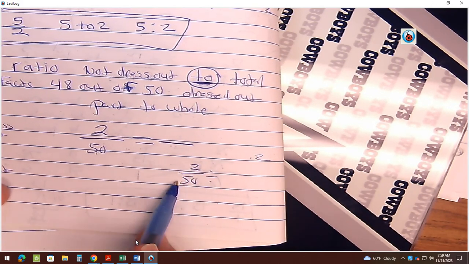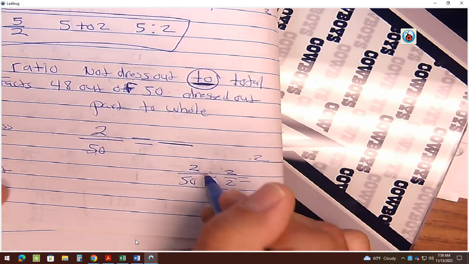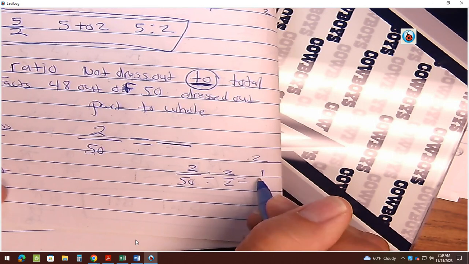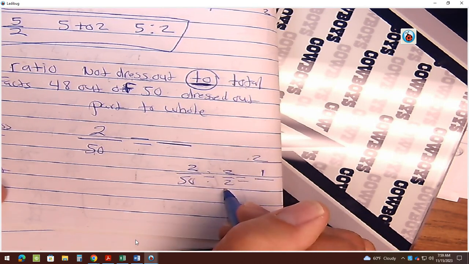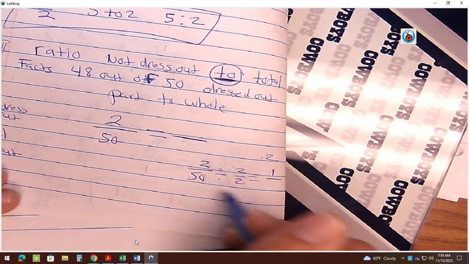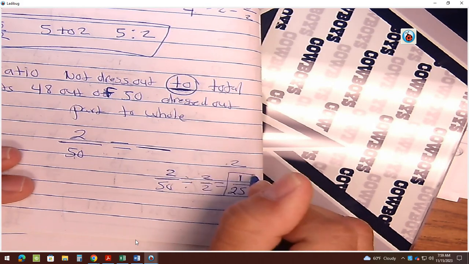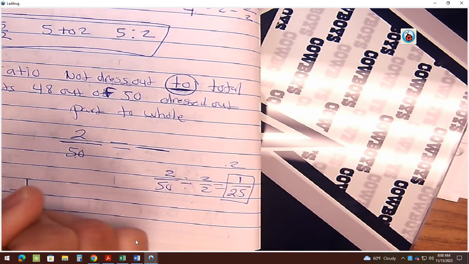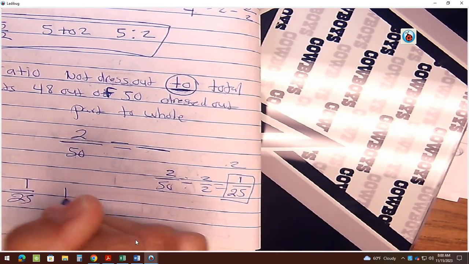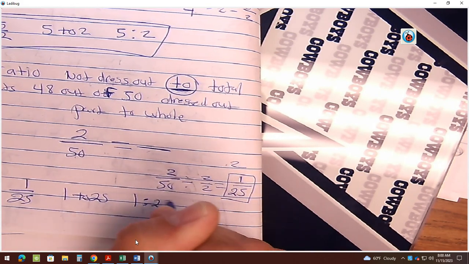Will 2 simplify these two? Yes. Divided by 2. What's 2 divided by 2? 1. What's 50 divided by 2? If you cut half, when you divide by 2, you're cutting things in half. If you cut half 50, what do you get? Good. So what's the ratio? 1 to 25. Write it always. 1 to 25. 1 colon 25.